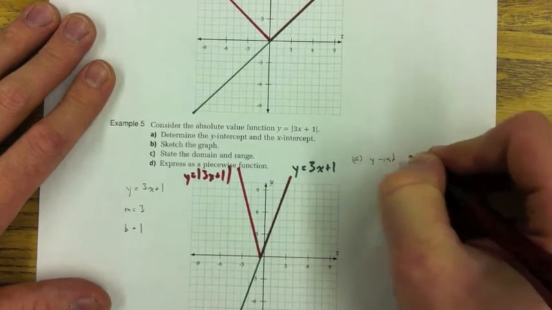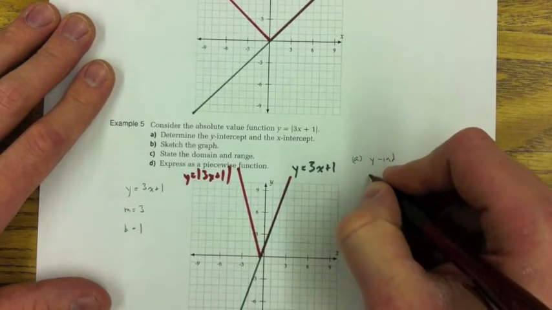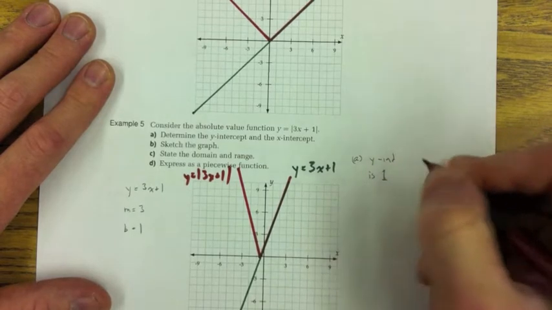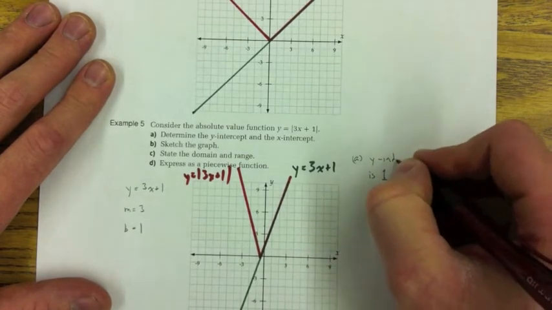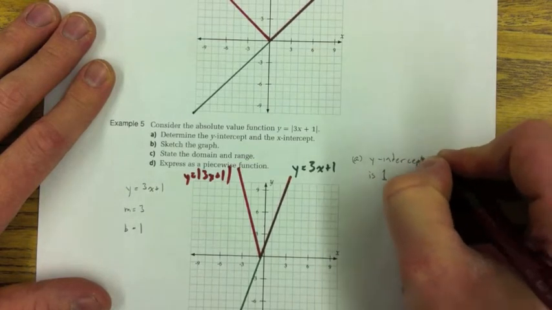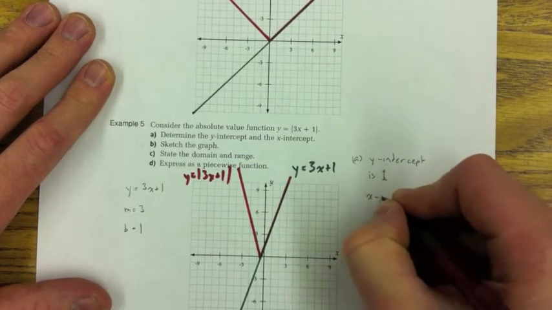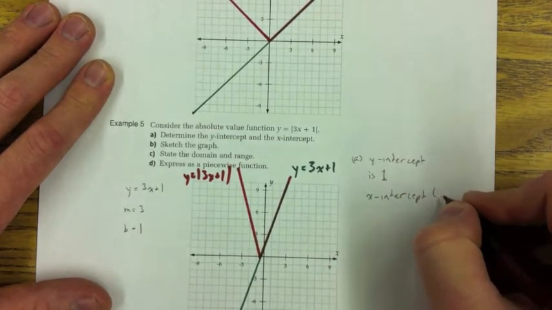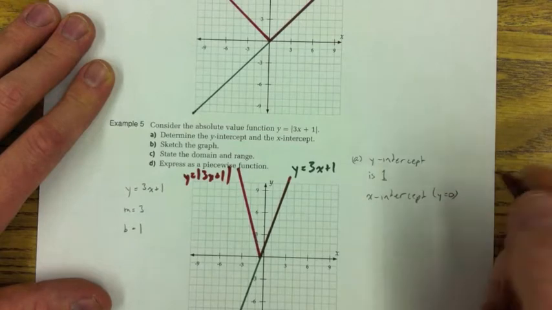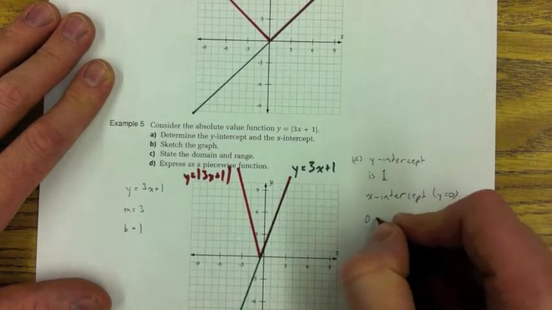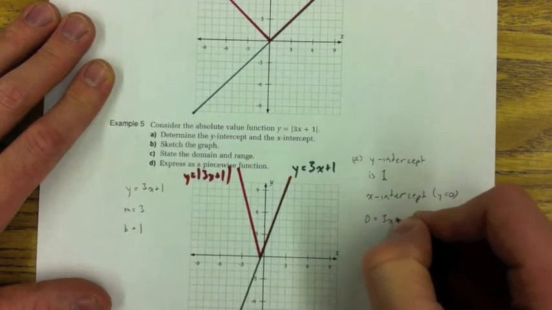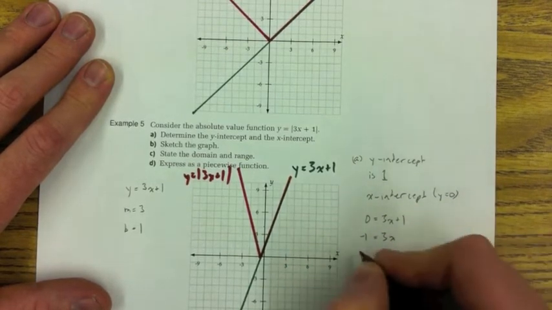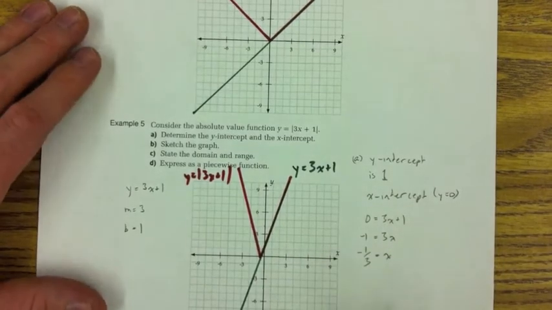So the y-intercept is 1. Let's see. The x-intercept, which happens when y is equal to 0, figure this out, 0 is equal to 3x plus 1, so negative 1 is equal to 3x, I get x equals negative 1/3.